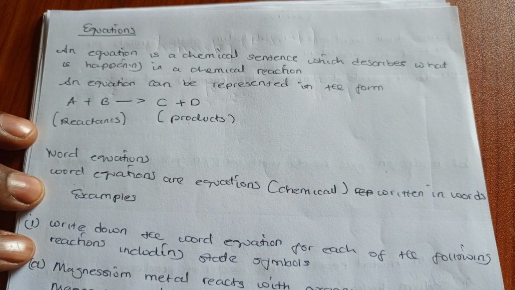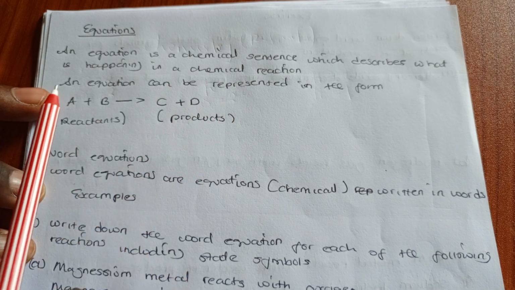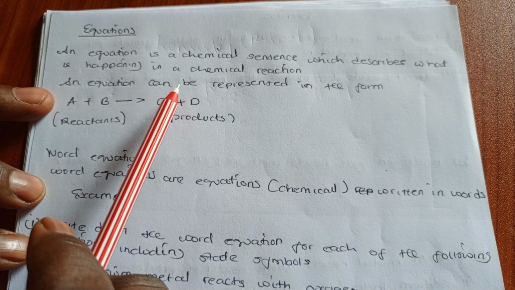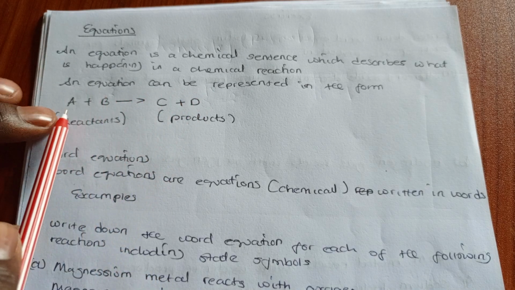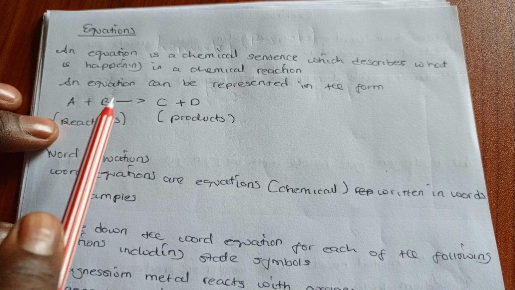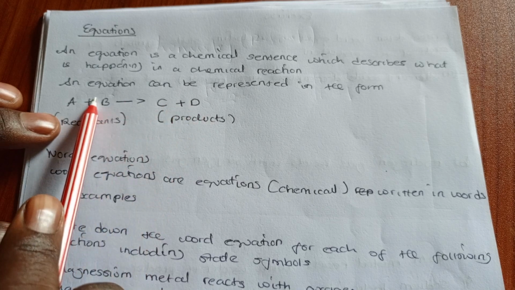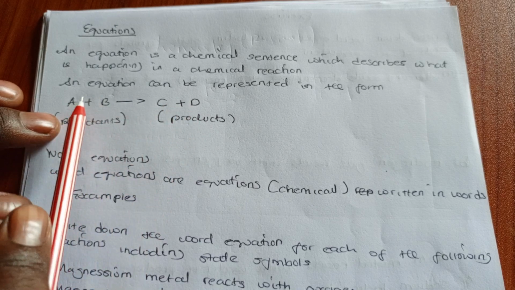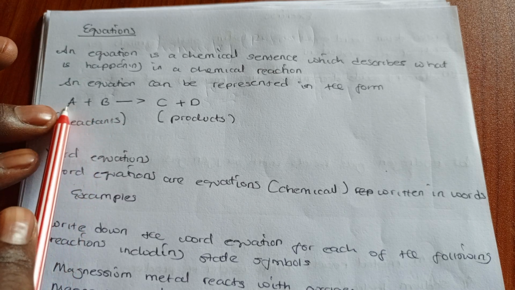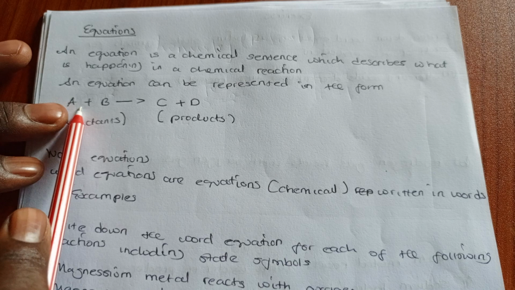An equation can be represented in the form, for example, A plus B, and these are reactants, then gives us C and D. This plus sign on the left-hand side means A reacts with B.